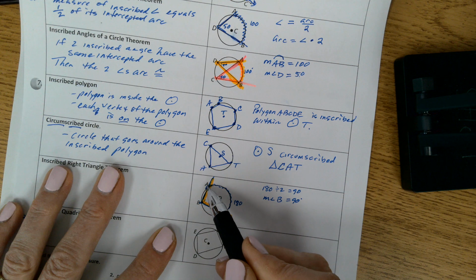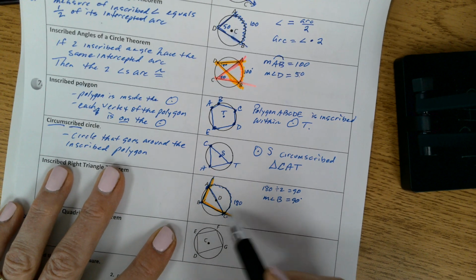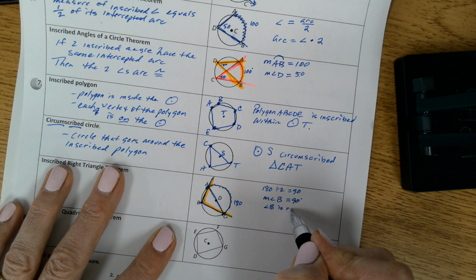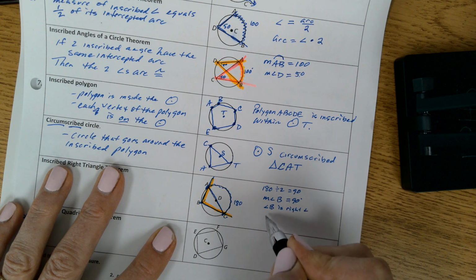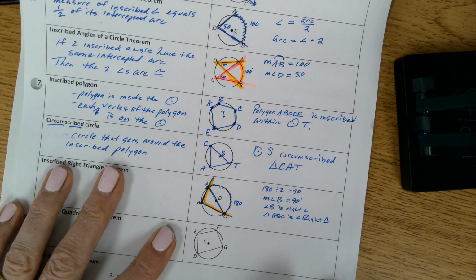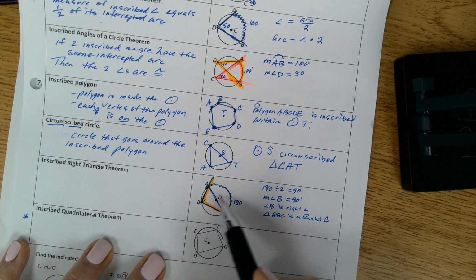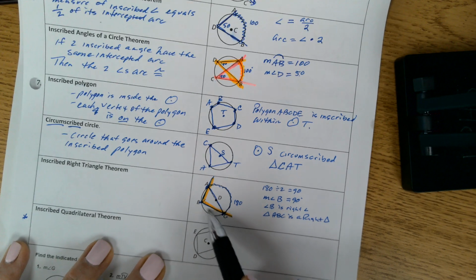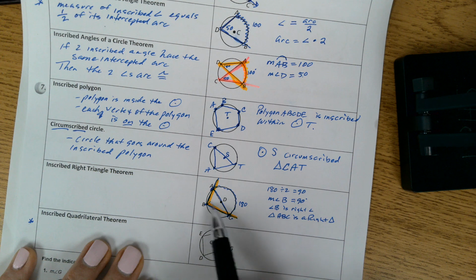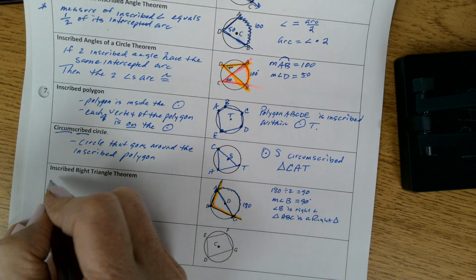So this means angle B is a right angle, and triangle ABC is a right triangle. Anytime a right triangle is inscribed in a circle, the hypotenuse will always be the diameter. So let's write that.